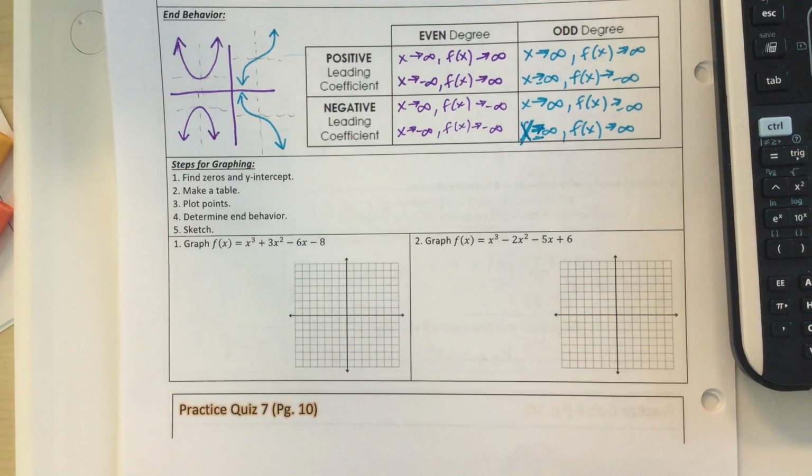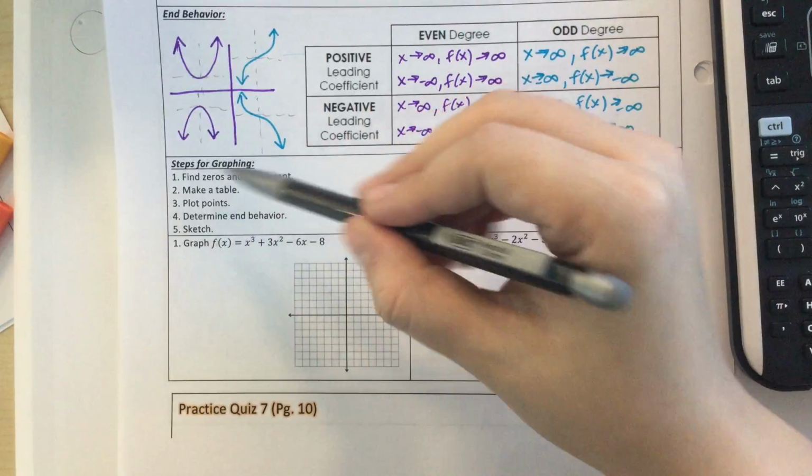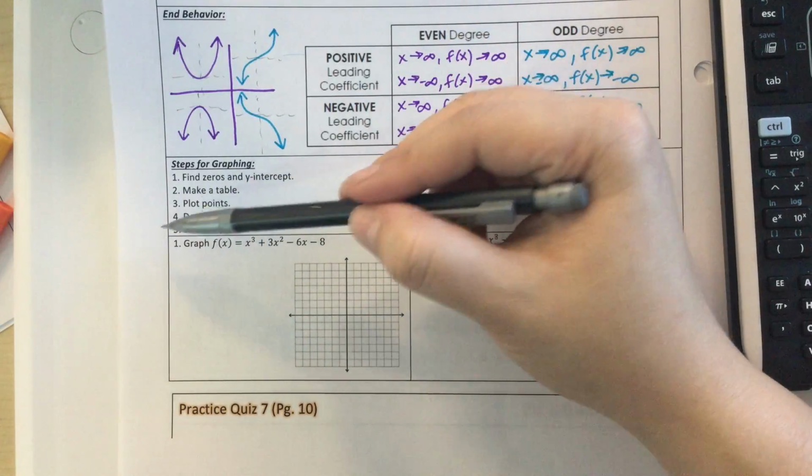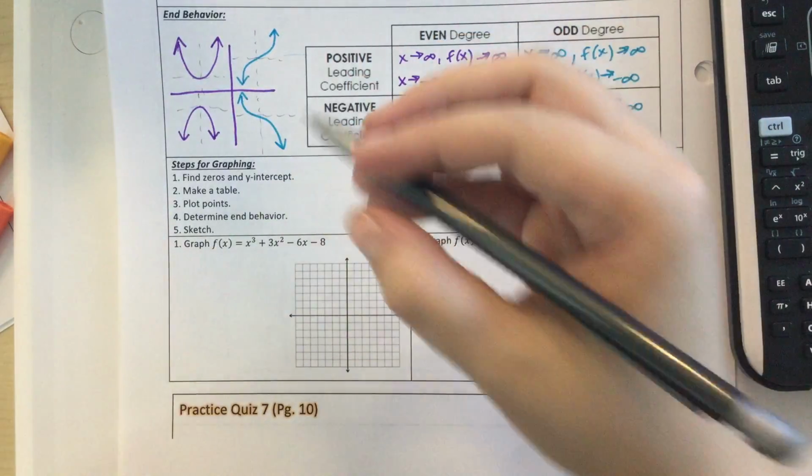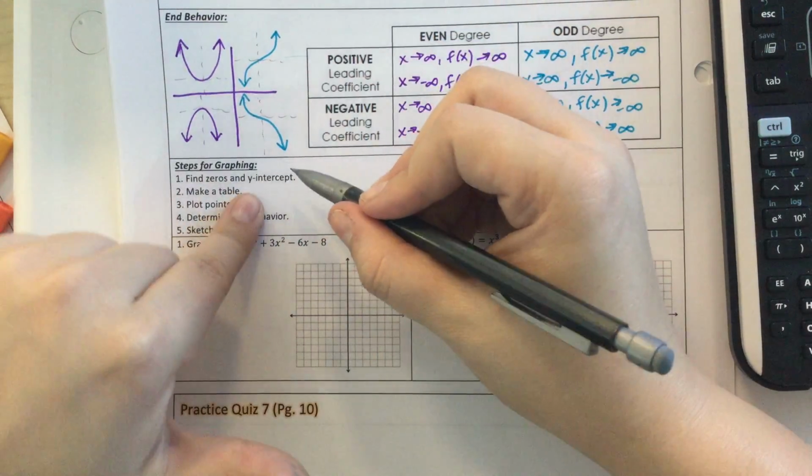Okay, now we're actually going to get into graphing, all right? So the steps for graphing are: find the zeros and y-intercept, make a table, plot points, determine end behavior, which we just learned about up there, and then sketch. So the first thing we're going to do, the easiest thing to do, is find the y-intercept.